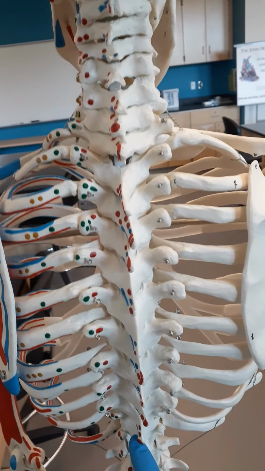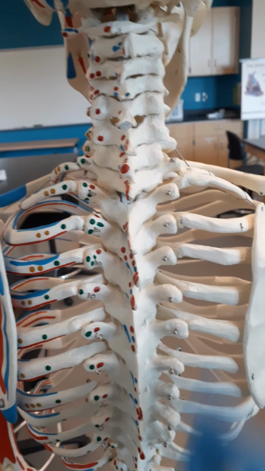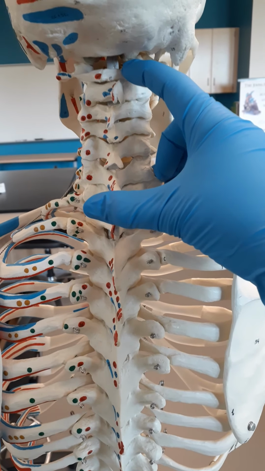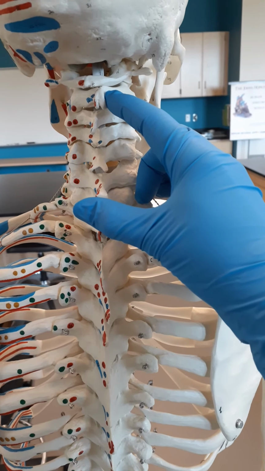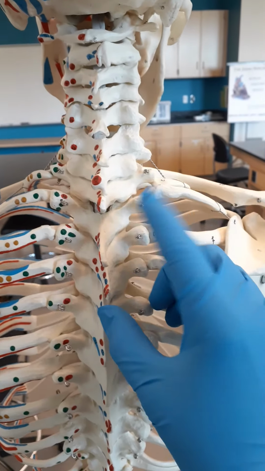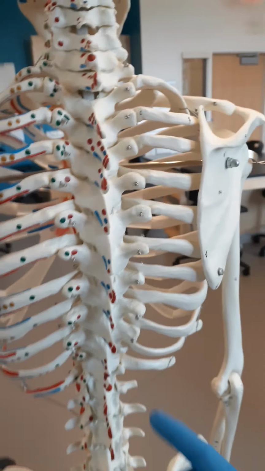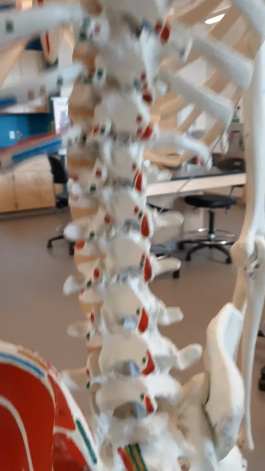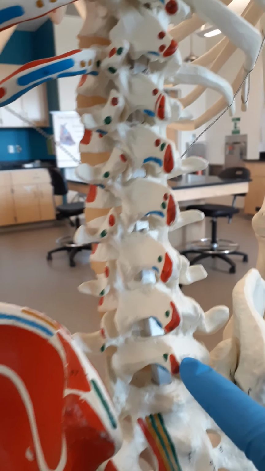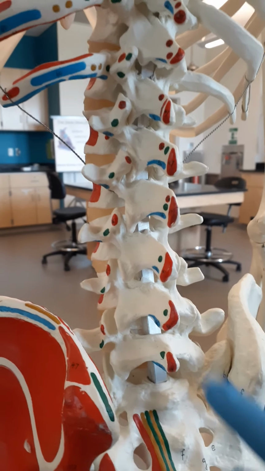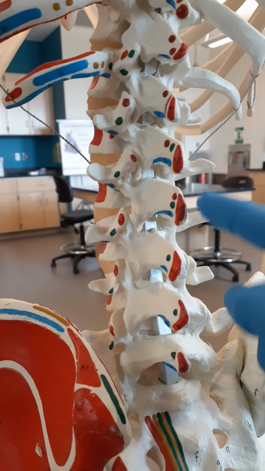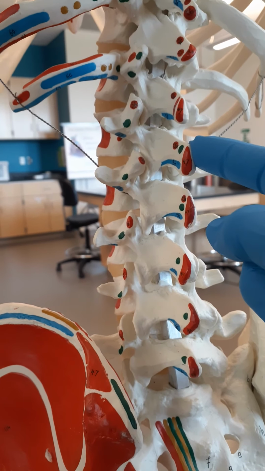Now we can name these vertebrae according to their position. Okay, so this one is C1, cervical 1, C2, cervical 2, and so on and so forth. T1 through T12. And finally, the final 5 vertebrae are lumbar. So L5, L4, L3, L2, and L1.